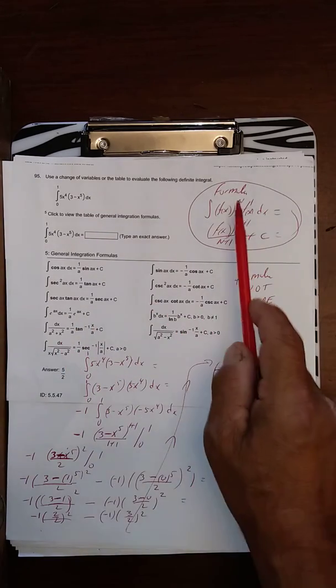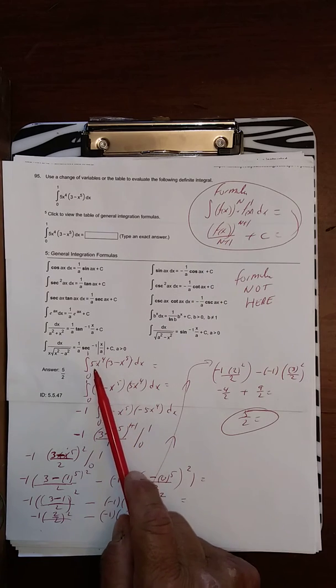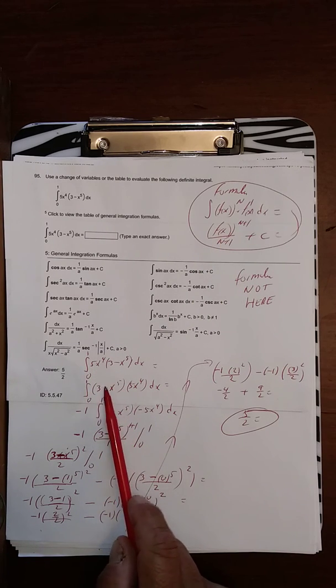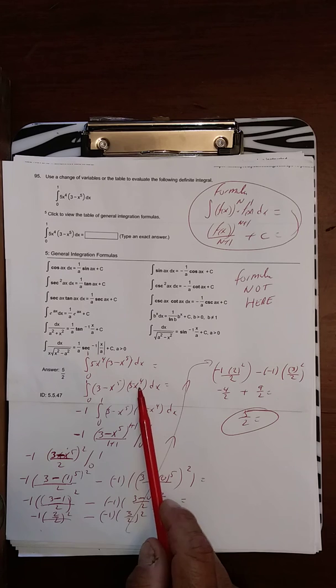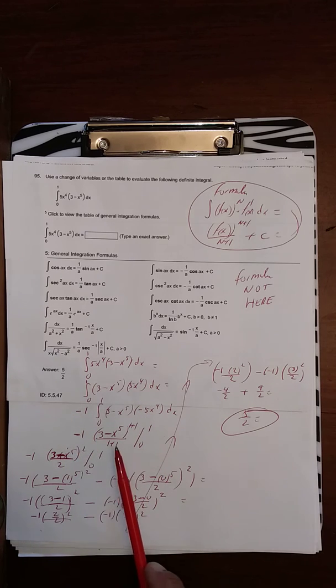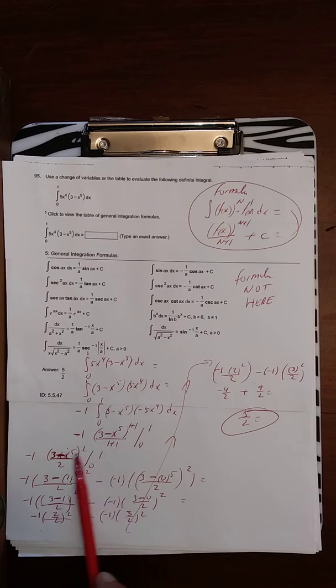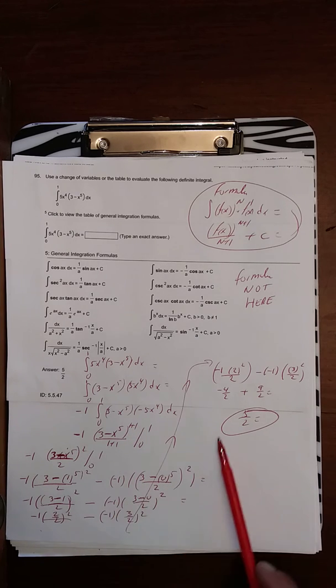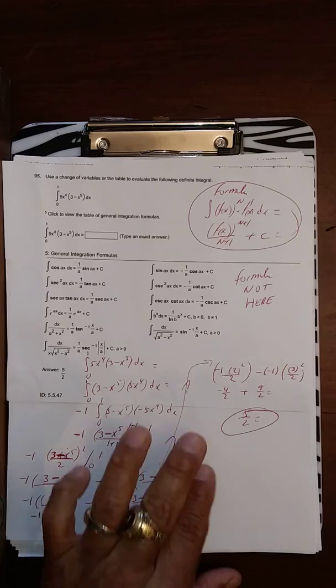Formula is not there, so we're going to use this formula again. So rewrite it. The derivative of this is negative 5x to the 4th. Almost there. Put a minus, that takes care of that. Then you have the power there, put the numbers in there, put the 1, put the 0, work it out, you're going to eventually get this on your machine calculator.